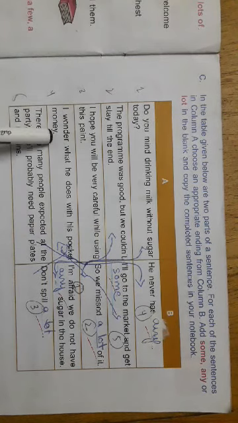Third, I hope you will be very careful while using this paint. Don't spill a lot. I wonder what he does with his pocket money. It goes with he never has any. In the fifth one, there are many people expected at the party. We will probably need paper plates and napkins. And this statement goes with I will go to the market and get some.